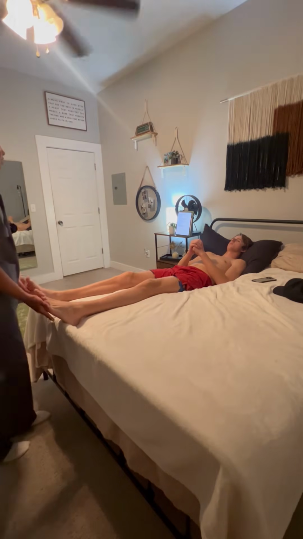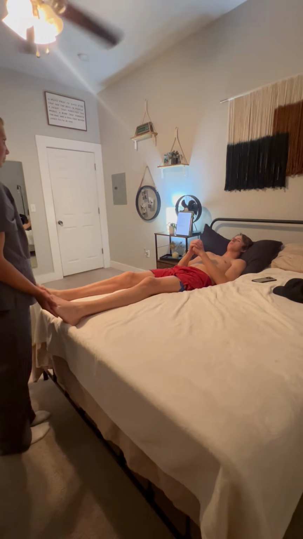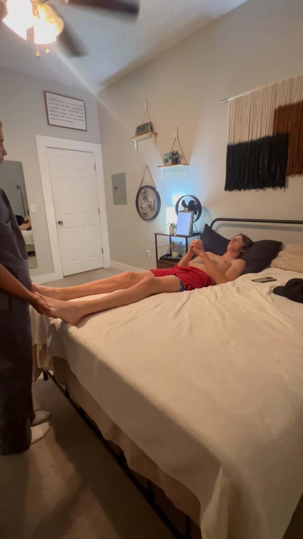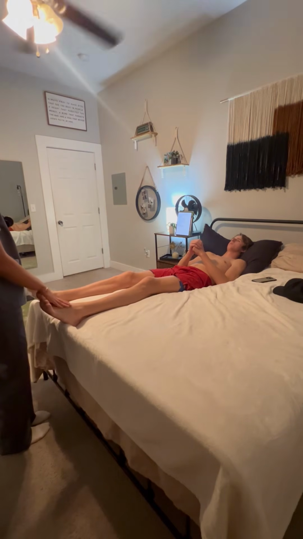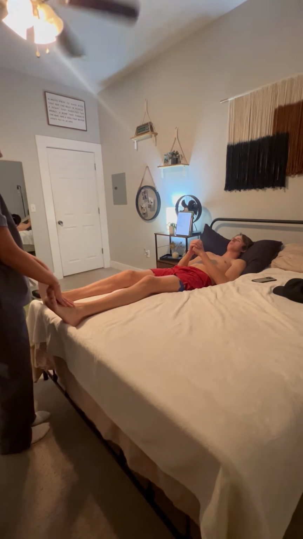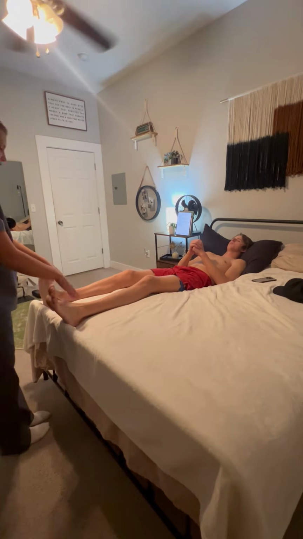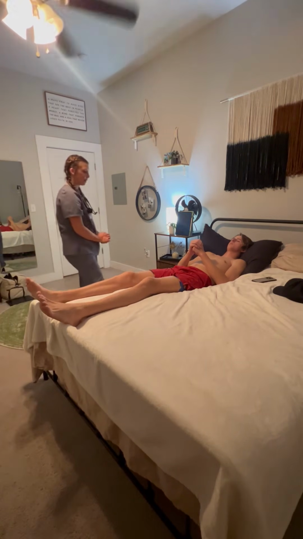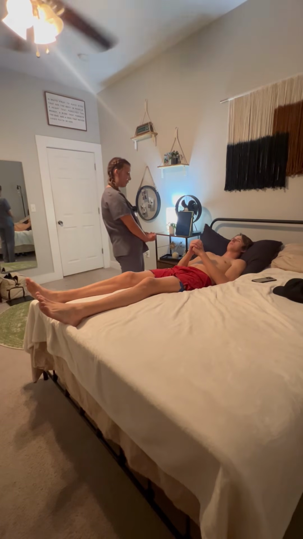So if you could just push against my hands like gas pedals for me. Alright, and now just pull your toes up towards you. Okay, so your lower extremities are both equal and strong as well. Alright, Mr. Allen, so that completes our head-to-toe assessment for today.